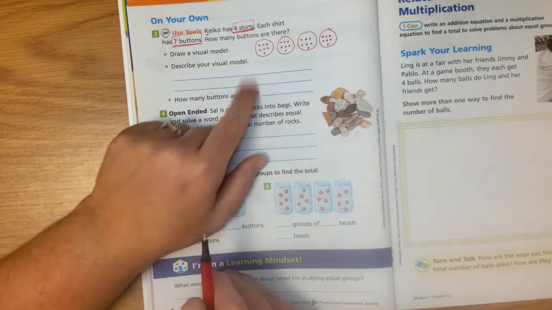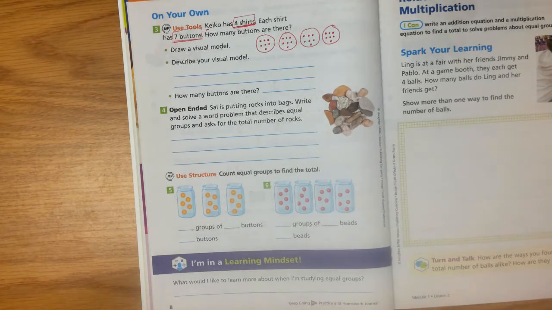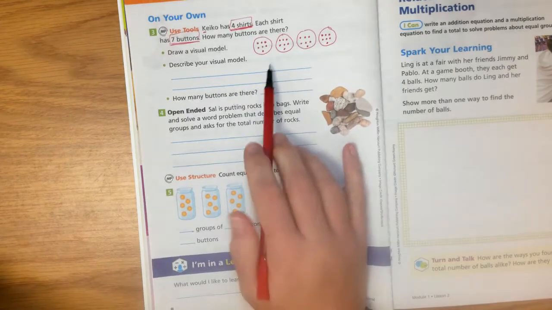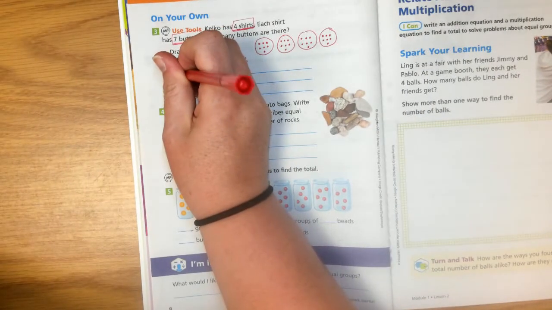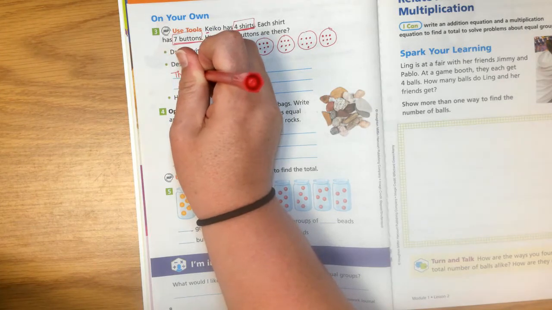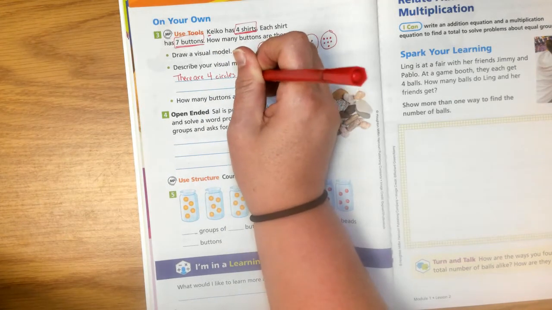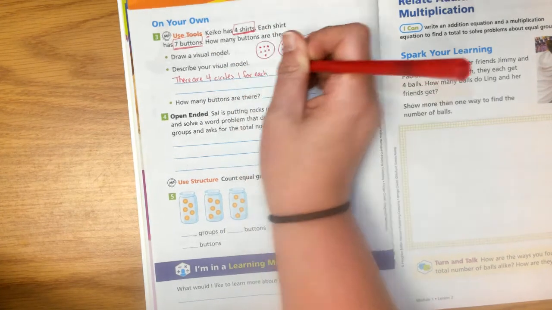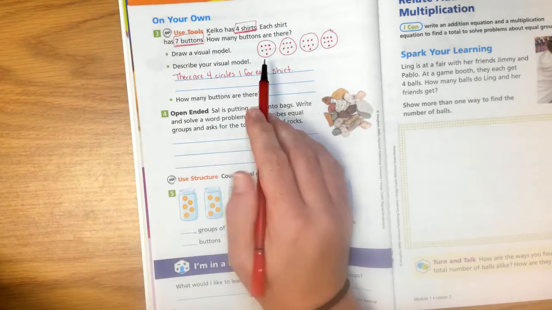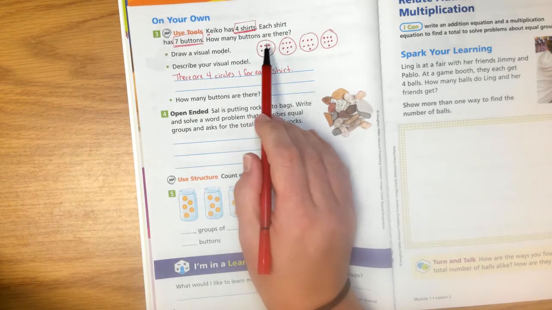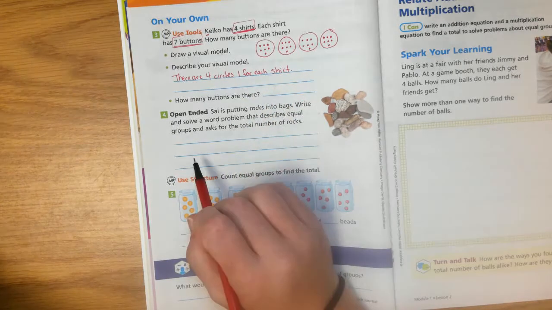Now, we need to describe our visual model. So, what did we do? Well, let's think about this. Let's talk it through. What did we do first? Well, first, we drew 4 circles to represent the 4 shirts. So there are 4 circles, 1 for each shirt. It's standing in for, it's showing, I know this isn't a shirt, but I'm using this circle as a representation to show me that here are my 4 shirts.